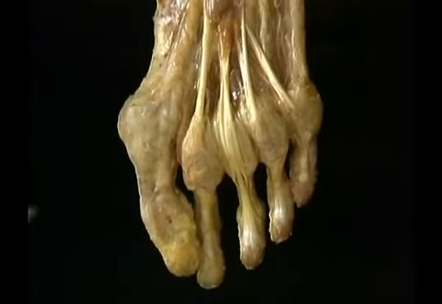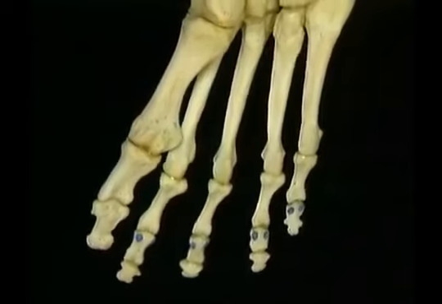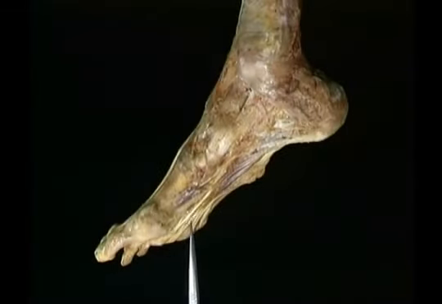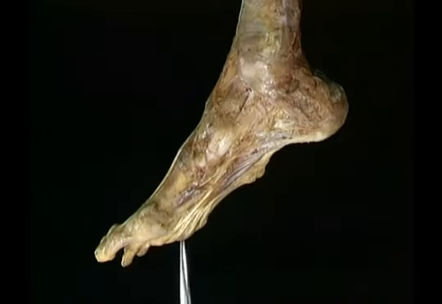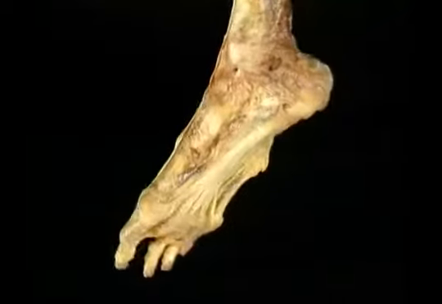Flexor digitorum brevis inserts here on the bases of the middle phalanges. Flexor digitorum brevis assists in producing flexion at the PIP and MP joints. Lying superficial to flexor digitorum brevis is the plantar aponeurosis, which we've looked at already.